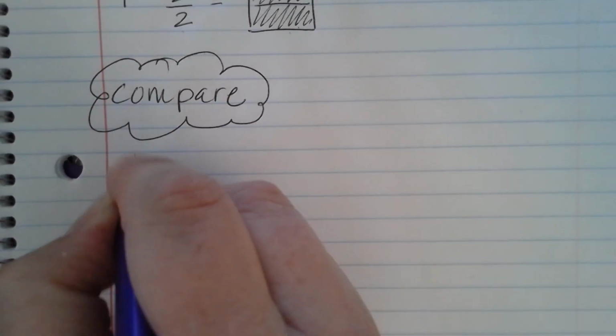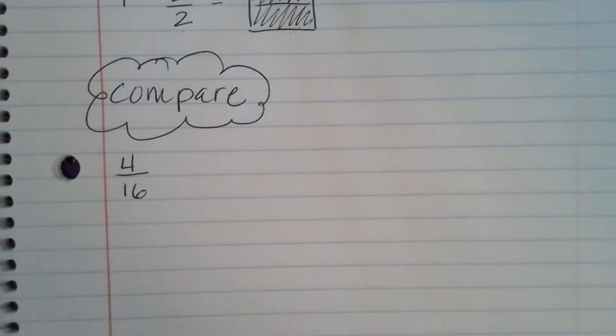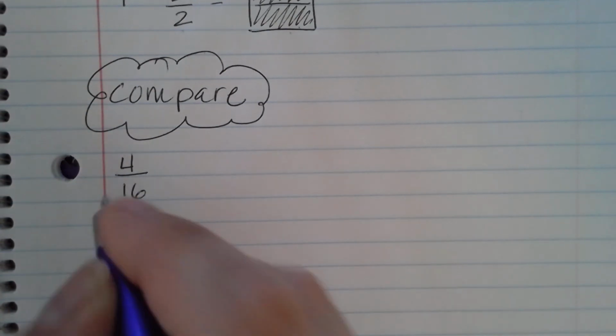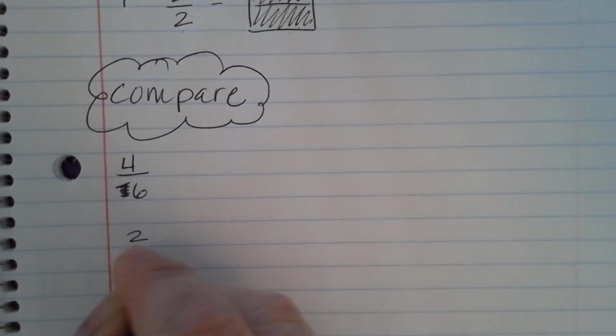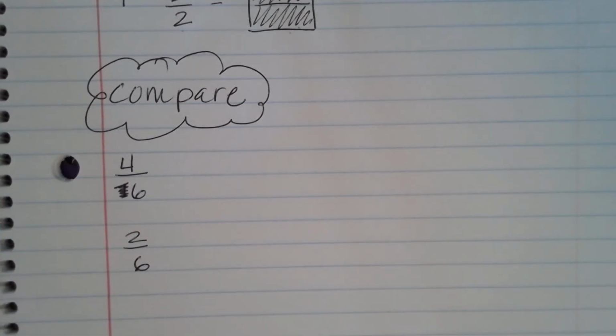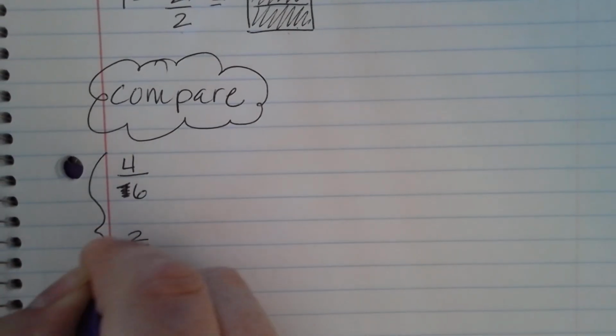Now, I want you to think about a couple of things. Let's say I'm going to use the fraction 4/6, and I'm going to compare that to 2/6. So I'm going to take these two and compare them.